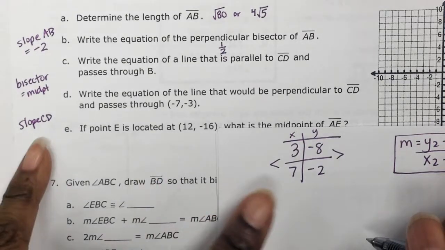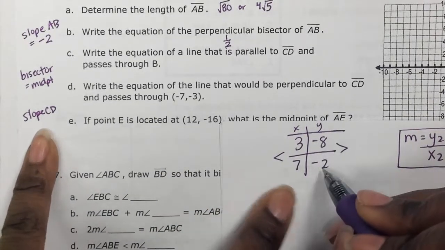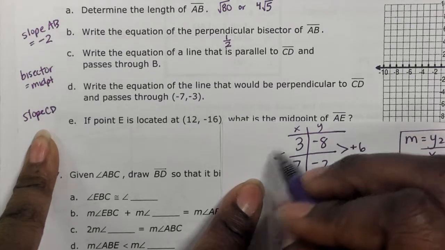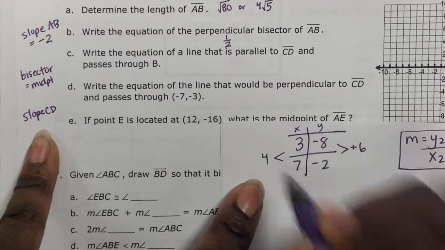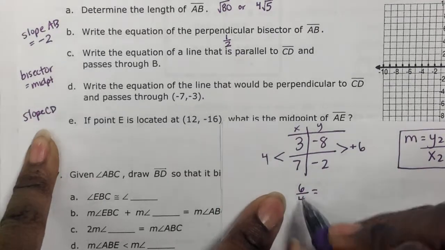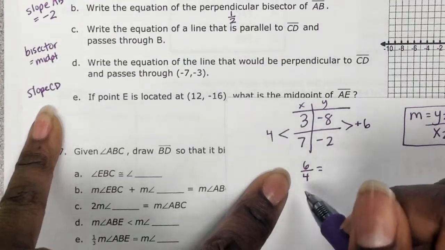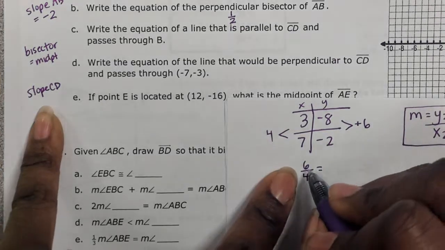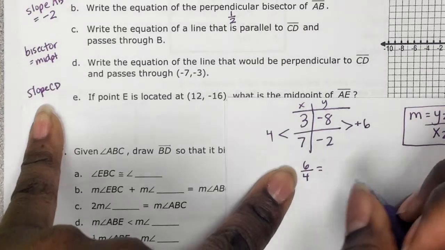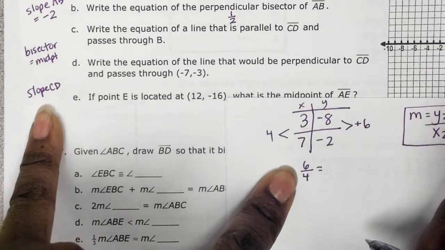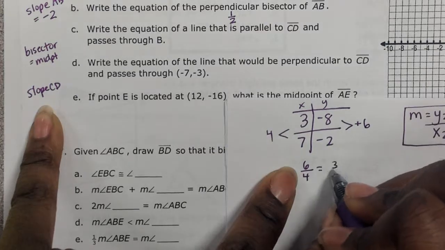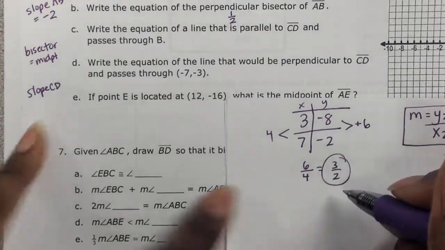So I'm trying to find the slope of CD. From -8 to -2 is a positive 6. Then from 3 to 7 is 4. So that's going to be 6 over 4. That has to be reduced because you're not going to find anything that's not reduced on the exam. So 6 over 4, you could put it in the calculator. Can you guys be doing this along with me? You need to be working along with me. So 3 over 2 will be the slope for CD.